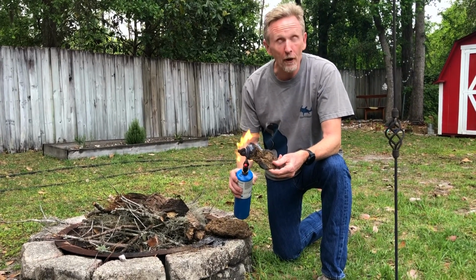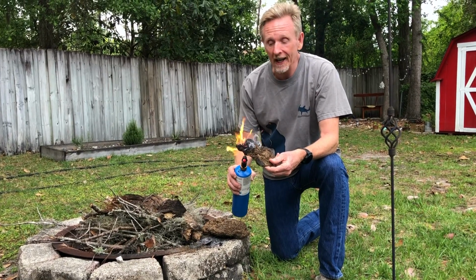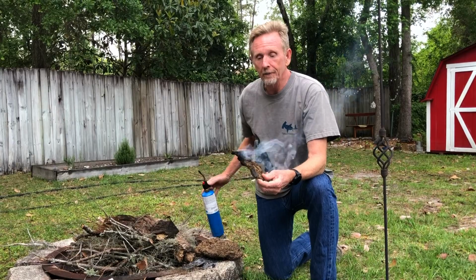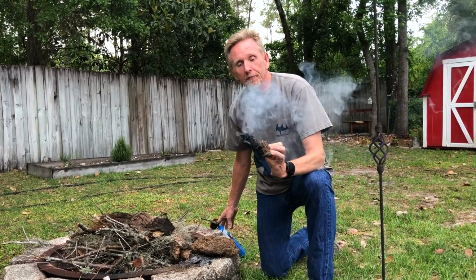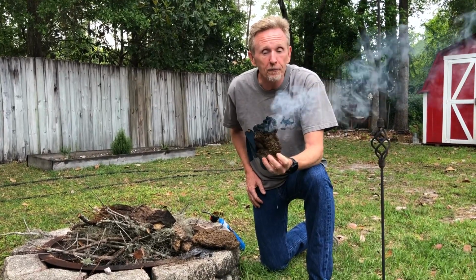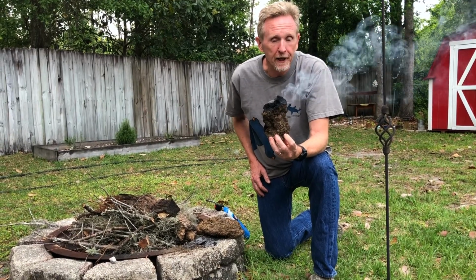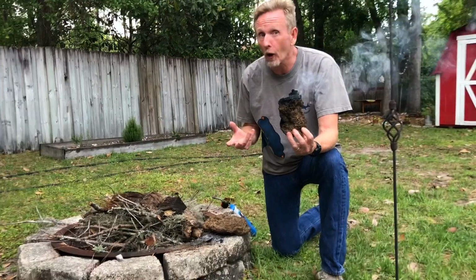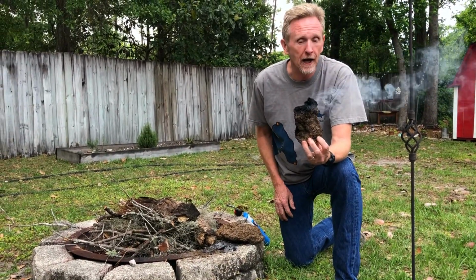And once it gets burning, the nice thing about cow poop is it's a real nice, slow, controlled burn. So once you get this stuff going, you can see it smoking and smoldering, and it'll just give off a low smoldering heat for a long time. It takes a little while to get it going, but once you do, it's a great fuel source, kind of like coal. You get it started and it burns long and slow for a long time.